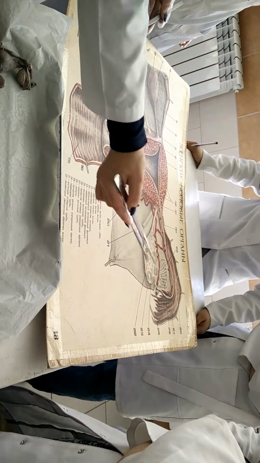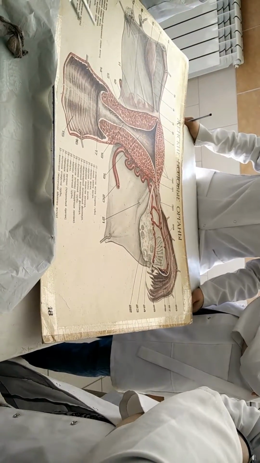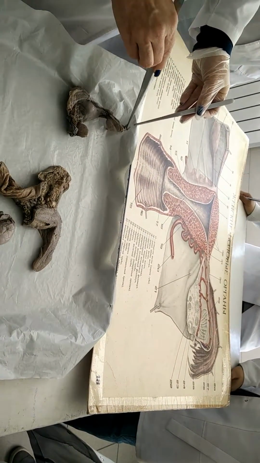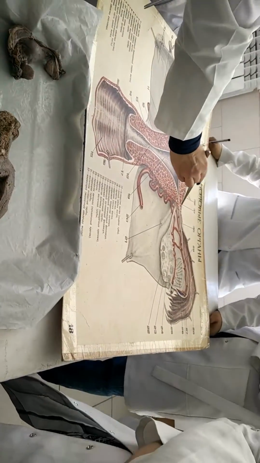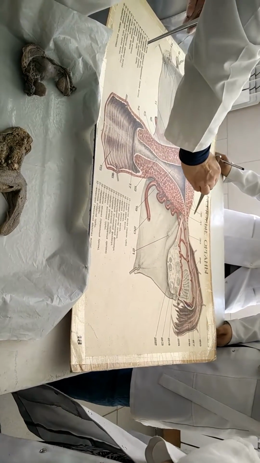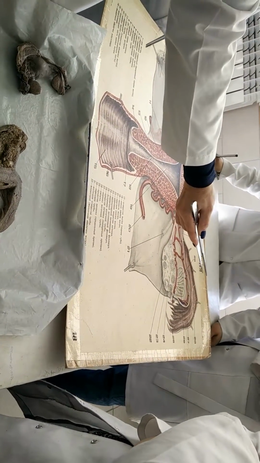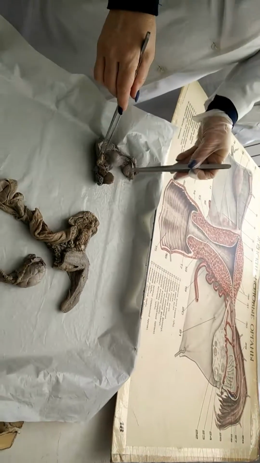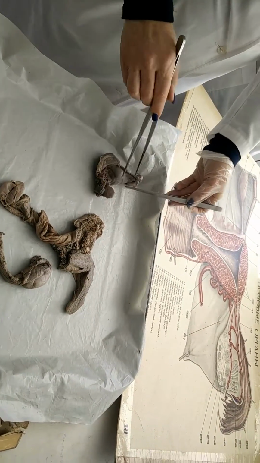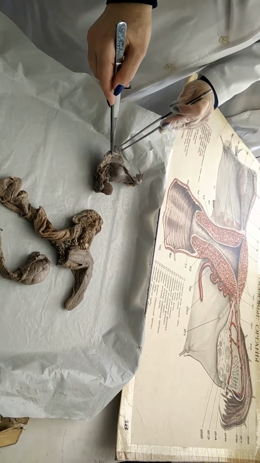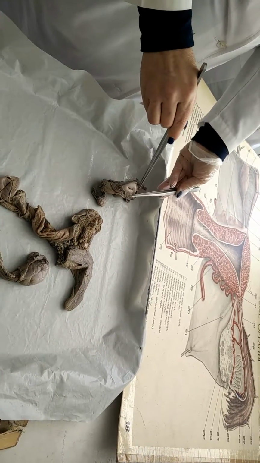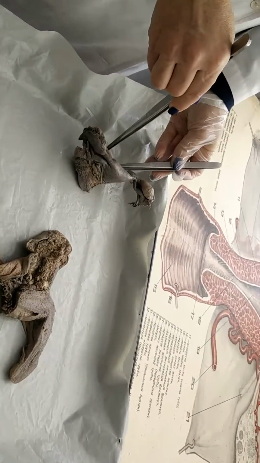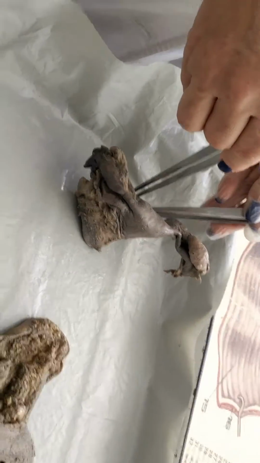The tube has two openings. The first opens to the abdominal cavity, ostium abdominale, and the other opens to the cavity of the uterus, ostium uterinum tubae uterinae. In the uterus, you can see some portions: fundus, corpus, isthmus, and cervix.